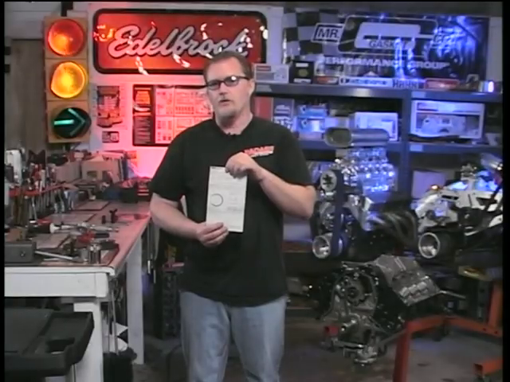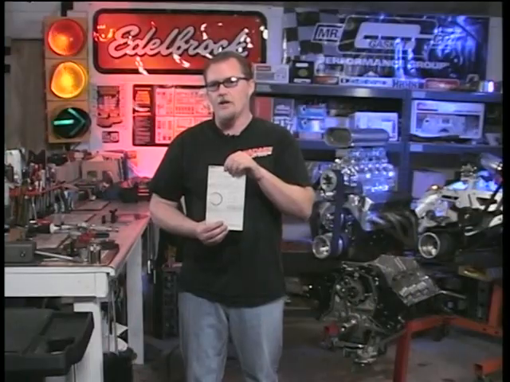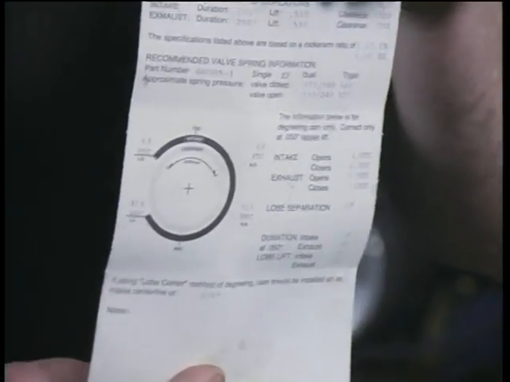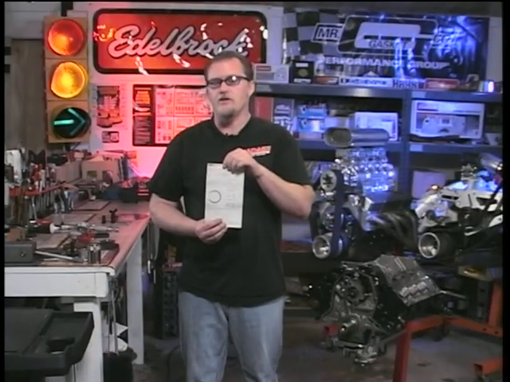Okay, now we're getting ready to degree the cam. First, we need to know where we're going to degree the cam at. And where we get that information from is the cam card that comes with performance camshafts. Remember, the cam card says the lift, the duration, the overlap, the valve timing, different information like that. It also tells us where to degree the cam at, where the cam manufacturer wants us to install the cam in relativeness to the crankshaft.